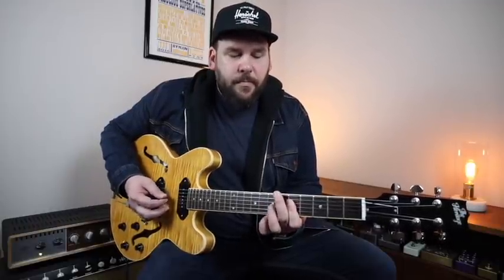Now, another really common thing we can add to this are some little embellishments where we sort of hammer on and pull off different extensions on top of the chords. This is a really go-to technique in this style of music. So over the C, we can do little things like that, basically out of the major pentatonic, just adding some extra notes on top of the chord.